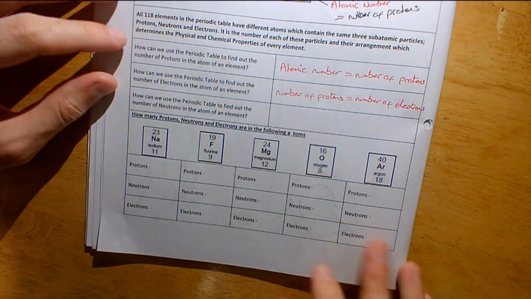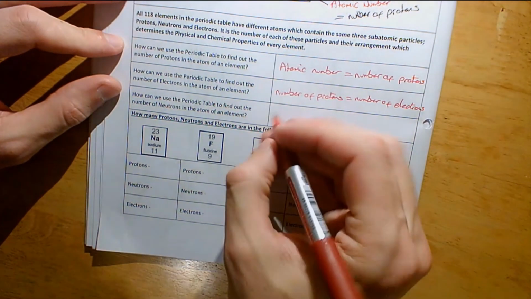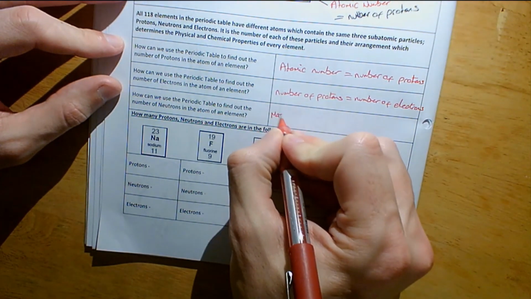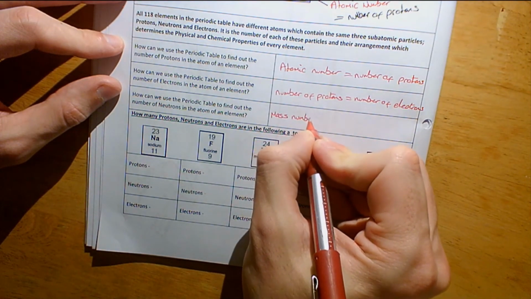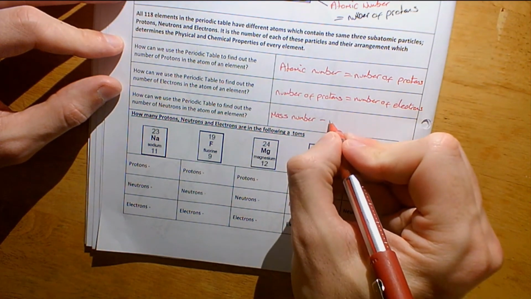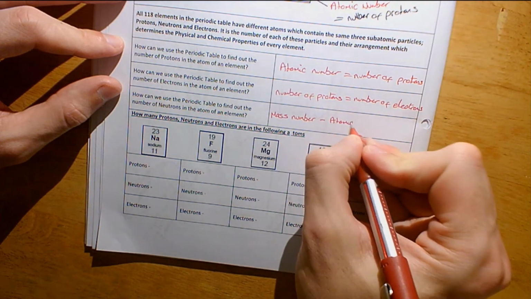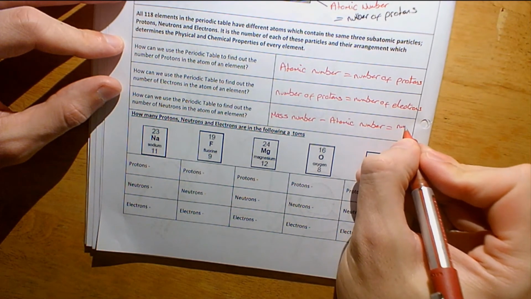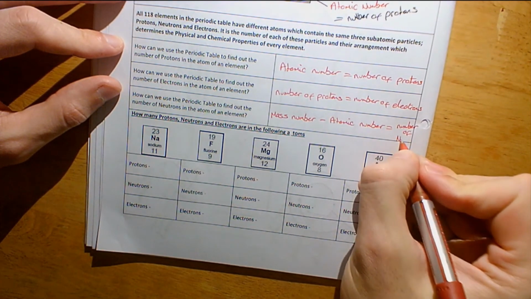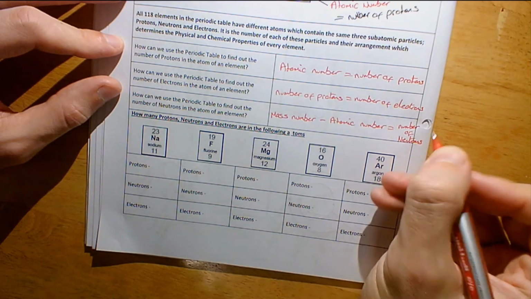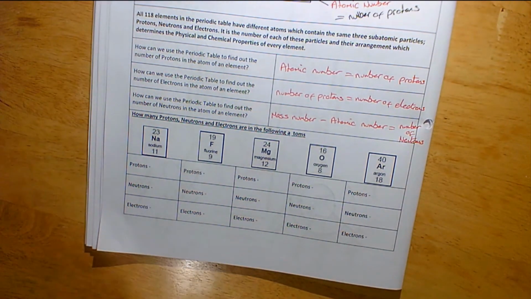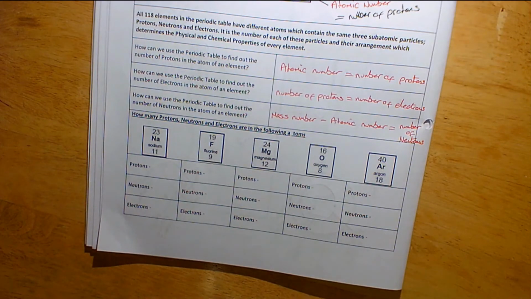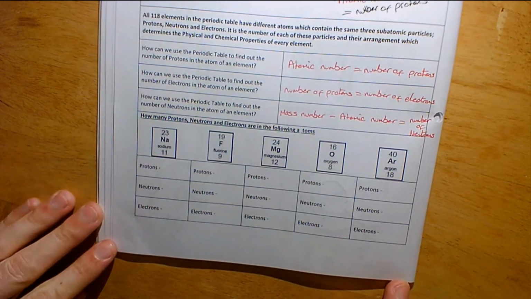And how can we use the periodic table to find out the number of neutrons? It is the mass number subtract the atomic number equals the number of neutrons. And again, that's because your mass number is your protons plus your neutrons, whereas your atomic number is just your protons. So if you take the atomic number away from the mass number, you are left with the number of neutrons.